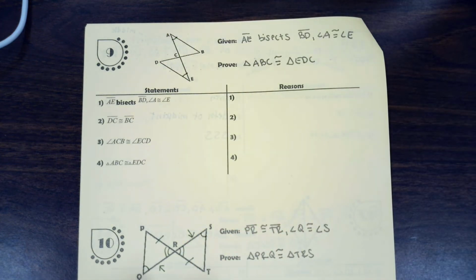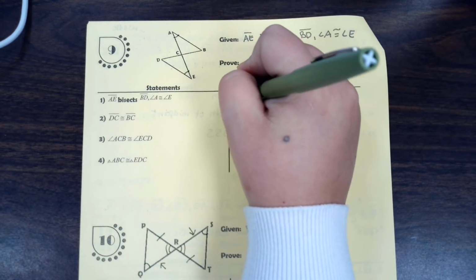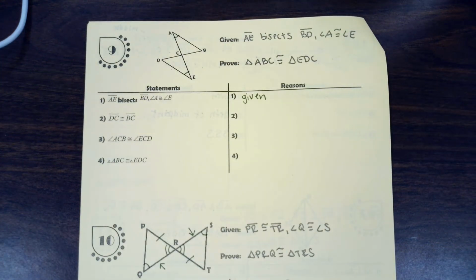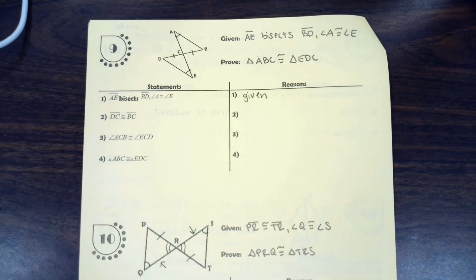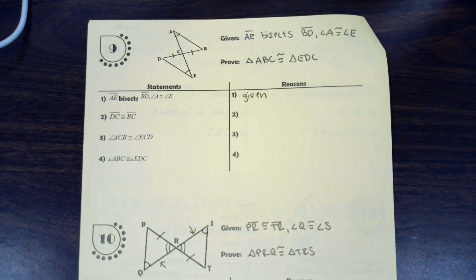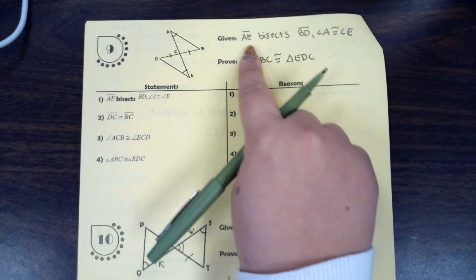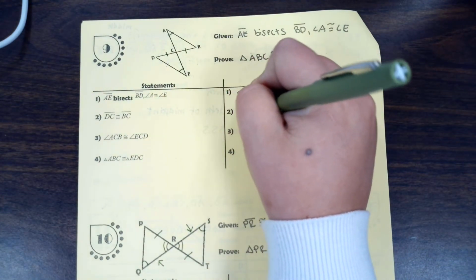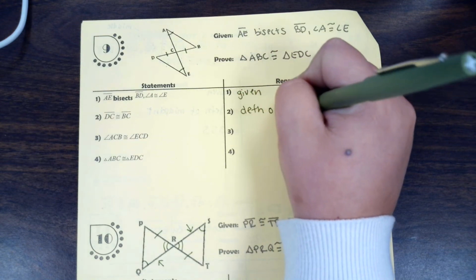So we're given that those angles are equal this time. We don't need to use alternate interior angles. Next, DC is congruent to BC. So we've got that. How do we know that? Well, AE bisects, so we can say definition of bisector.